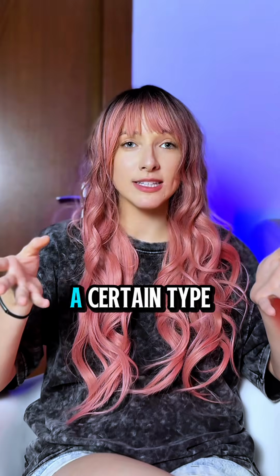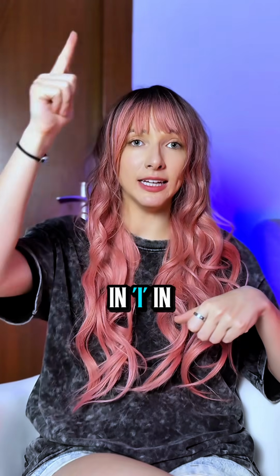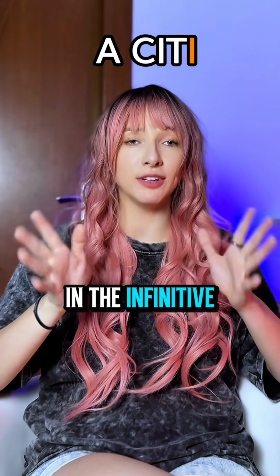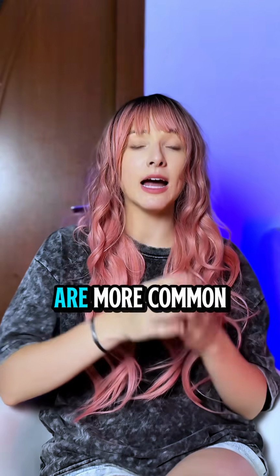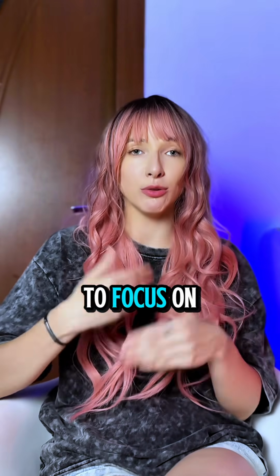Today I want to focus on a certain type of verbs, namely those ending in E in the dictionary form, in the infinitive form. As you might notice, this type of verbs splits into type 1 and type 2. In my opinion, type 1 verbs are more common, and this is something I want to focus on right now.